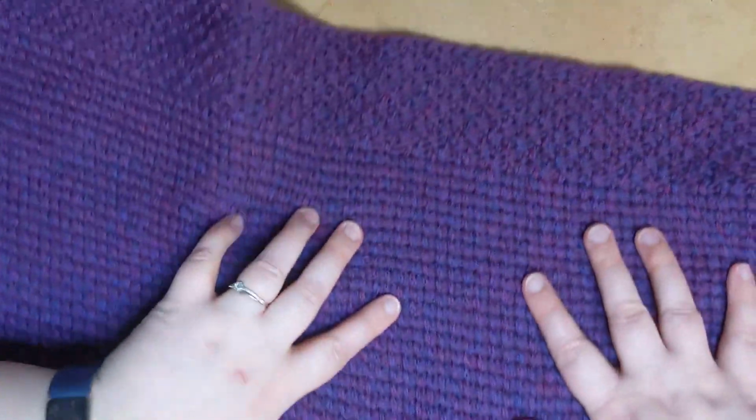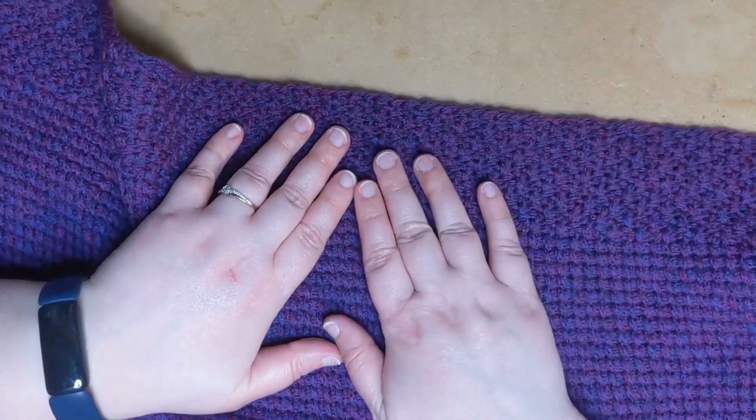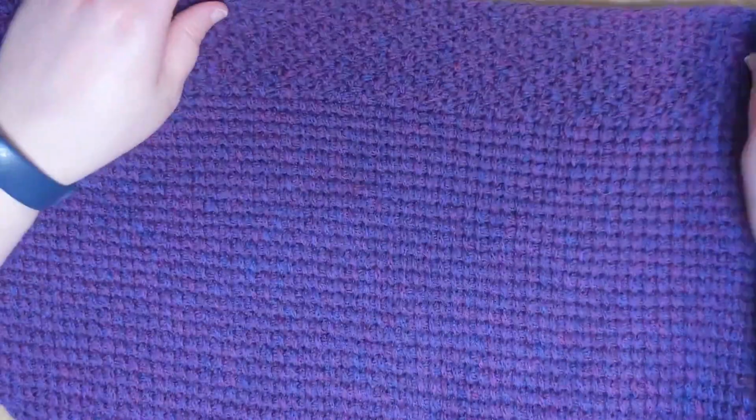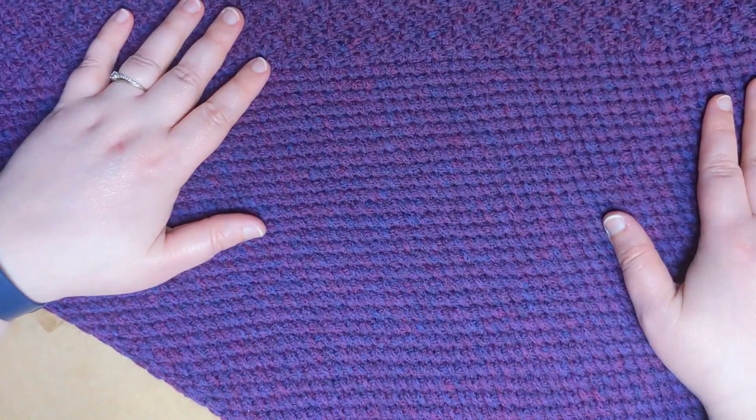This is the front, and as you can see, you can get various textures. This is the honeycomb stitch right here on this end. And as you can see, this is dense. I used a thinner yarn with a bigger hook, and it still wound up a very dense fabric. And that is the nature of Tunisian crochet.